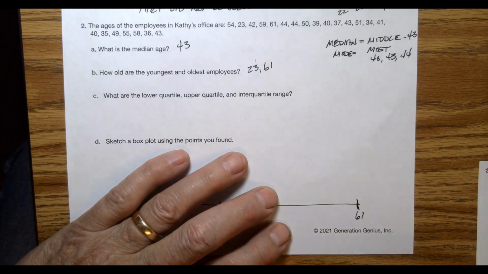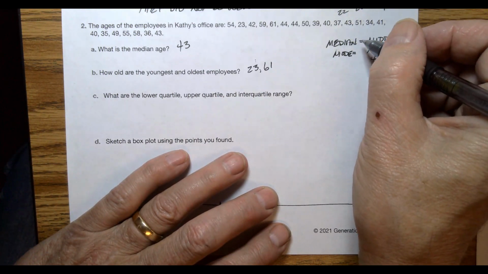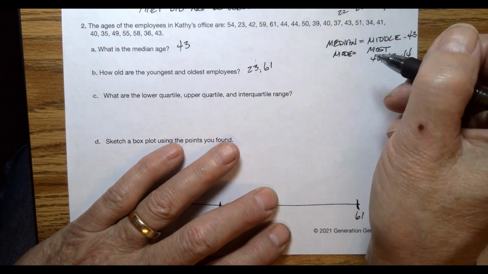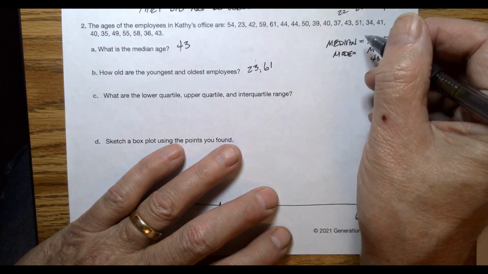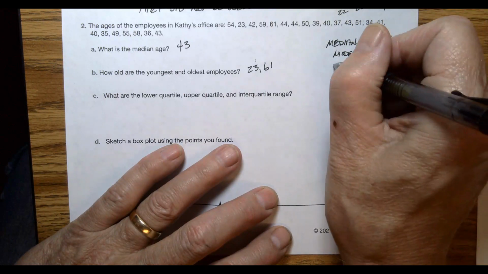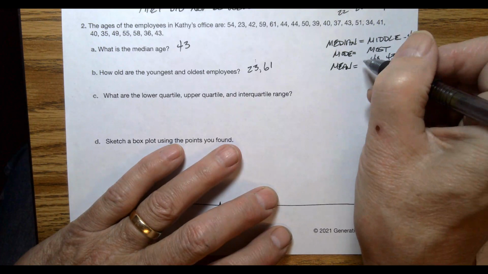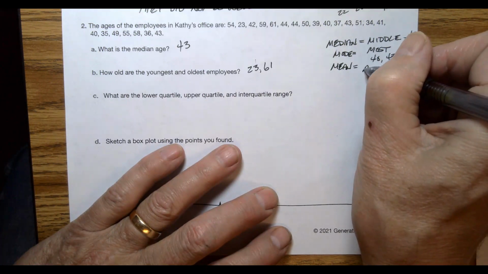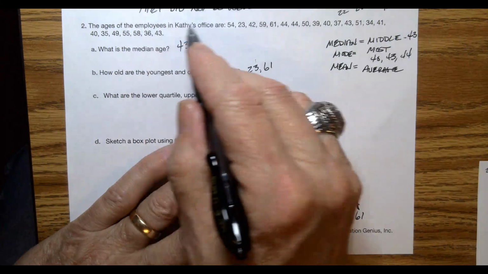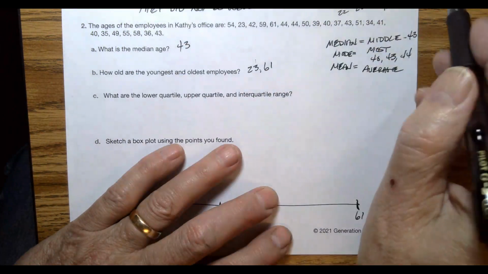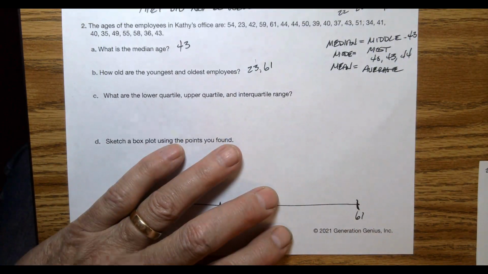Okay. Then we have median, mode, and mean. So mean is the same thing. I want you to think of average. So if we added all that up and then divided by 22, we would get an average. And to be honest, I didn't do that on this one, but I'm going to do another video.